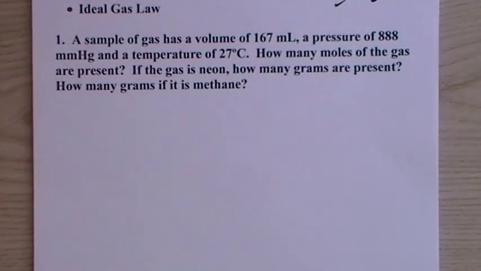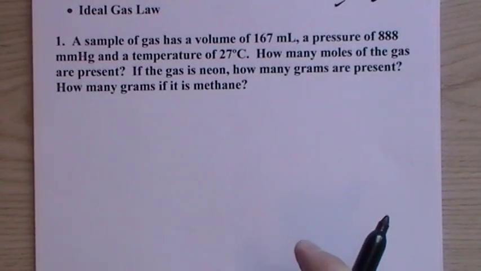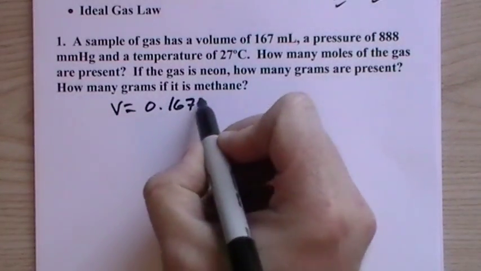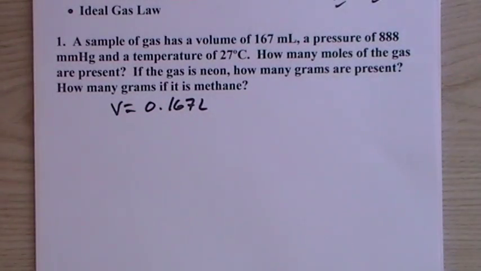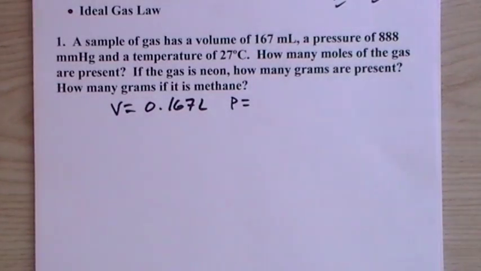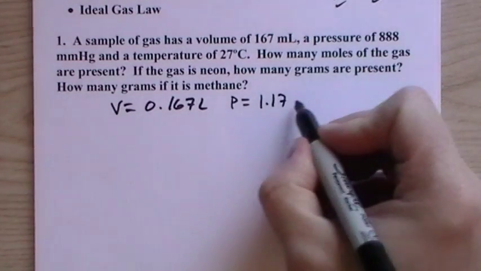A sample of gas has a volume of 167 mL, so the volume is 0.167 liters. Have to convert over. A pressure of 888 millimeters of mercury, so 888 divided by 760 gives us 1.17.